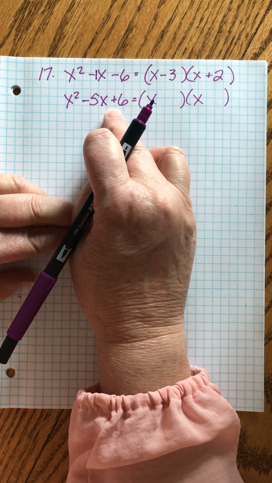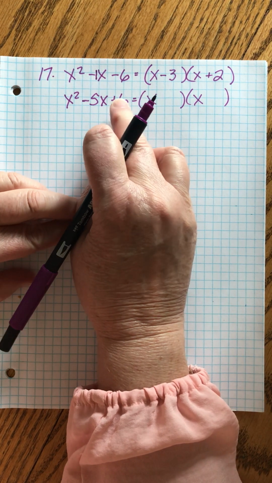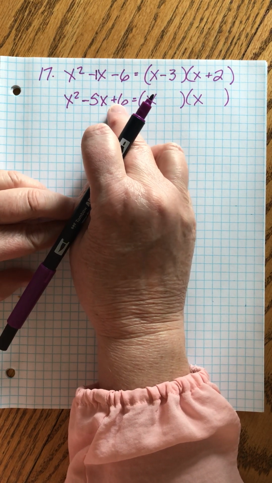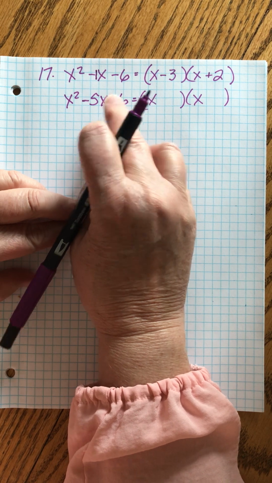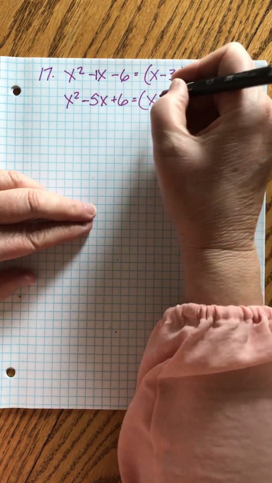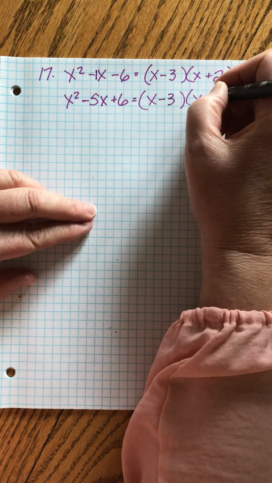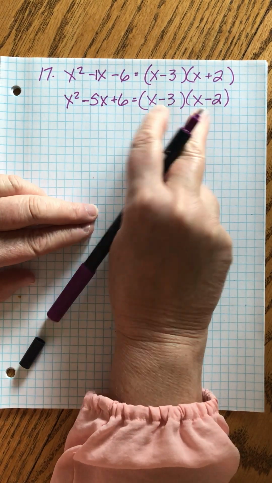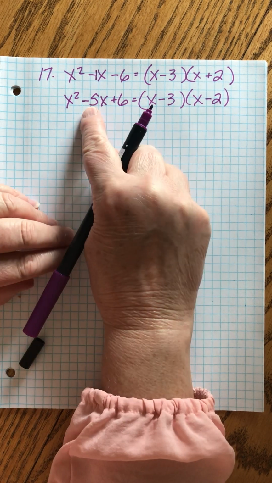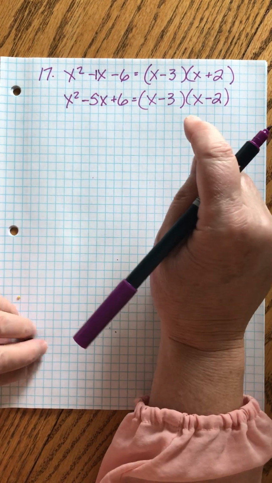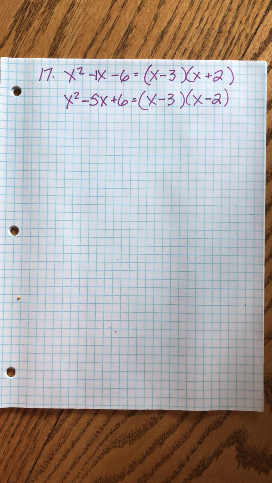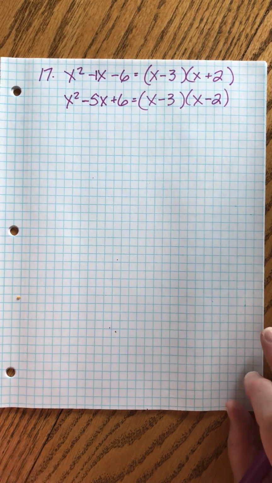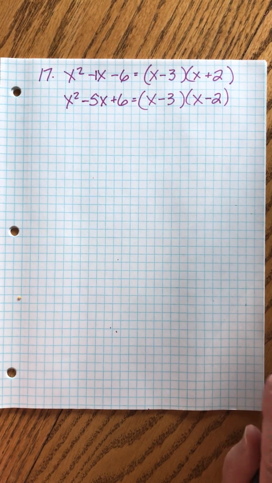Now we're going to do the same thing here, but the numbers have to multiply to plus 6 and add to minus 5. So that one I see is this. They multiply to plus 6, they add to minus 5. Okay, so we have now factored both of these expressions, and we're looking for what term they have in common.